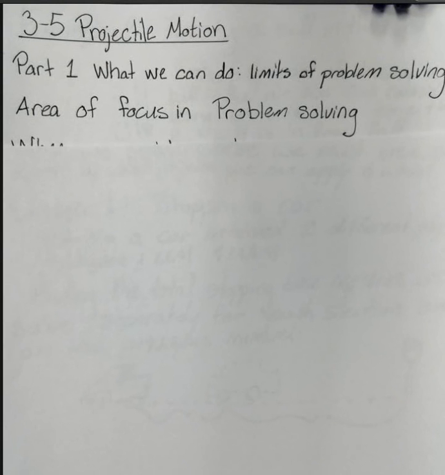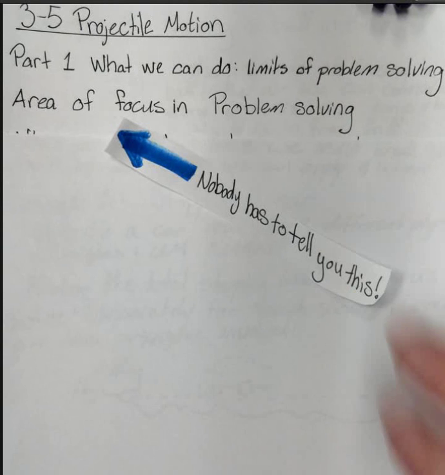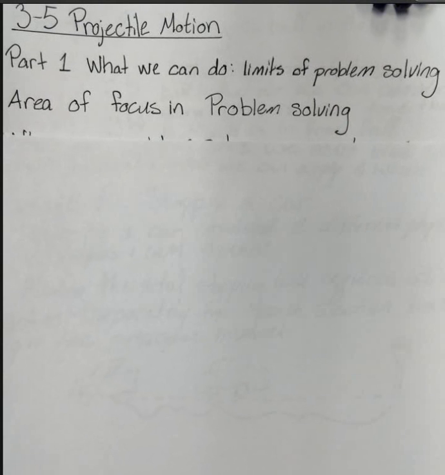One of the things that's really important for you to understand when we talk about focus in problem solving is that nobody has to tell you what the area of focus is. Nobody tells you you're going to be using this physics concept, or to break it down into this section and this section. It's your job as the physicist and as the problem solver to look at what the area of focus in a problem is. It's your job. Nobody tells you what to focus on.